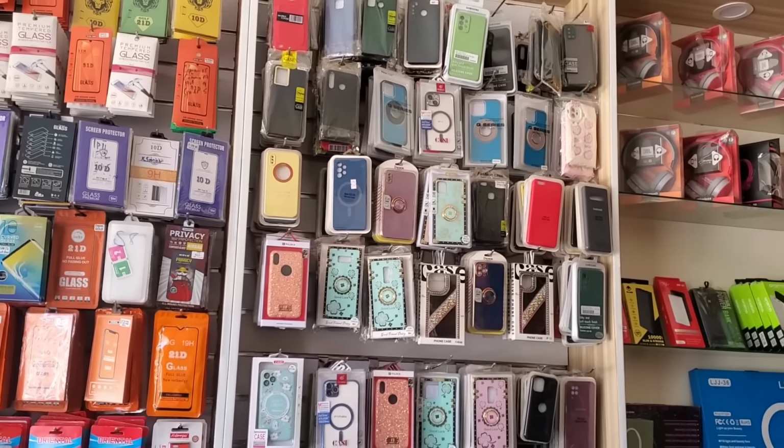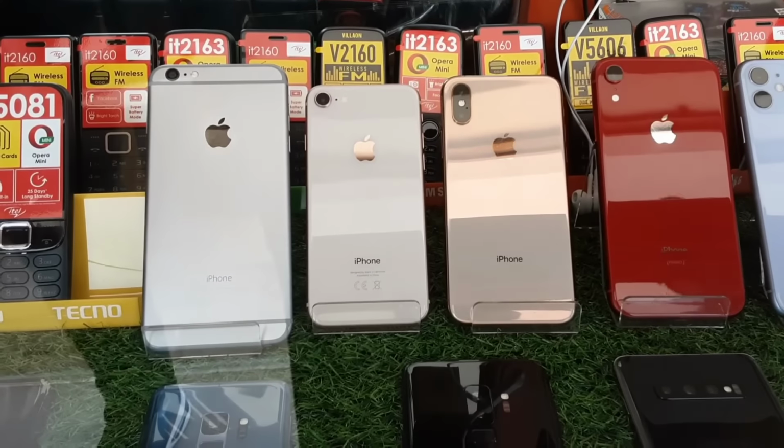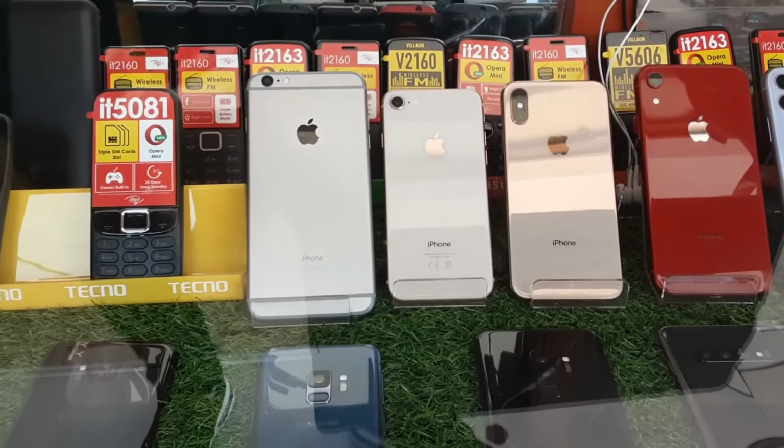And then in number two, we have phones. With phones, you can start with smartphones, which are cheaper. They also sell every day, especially these small phones.